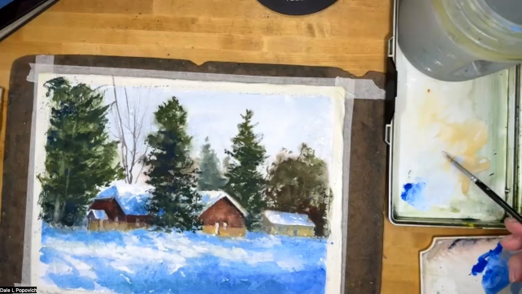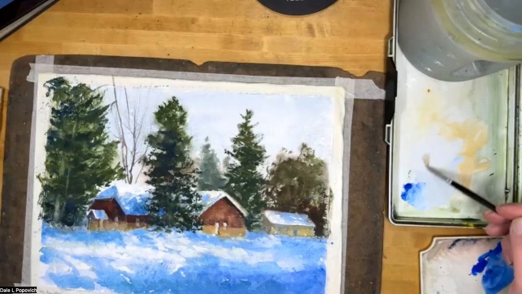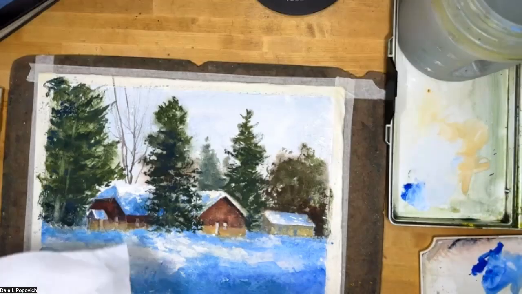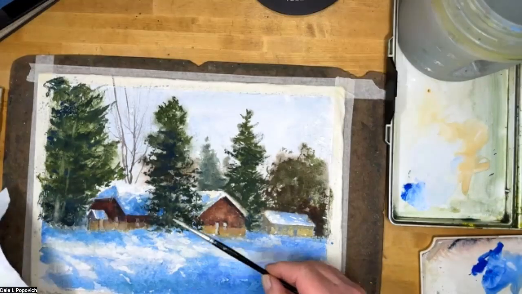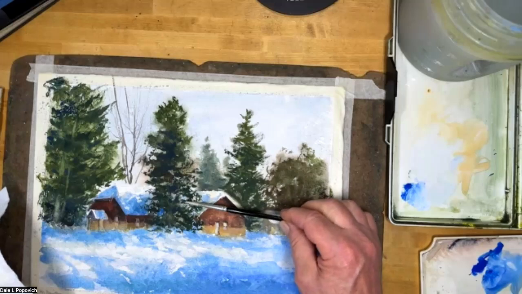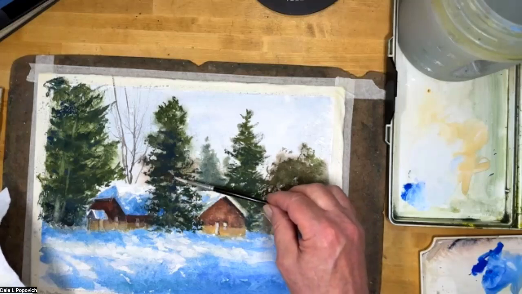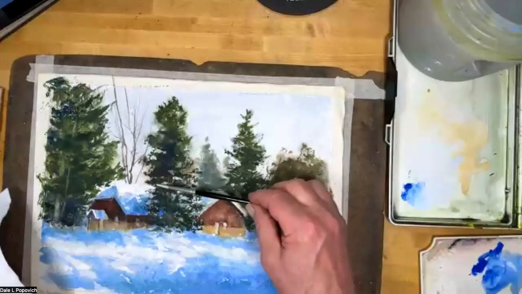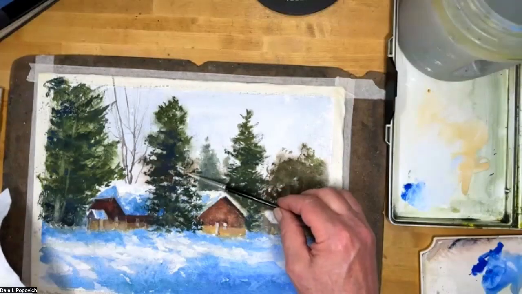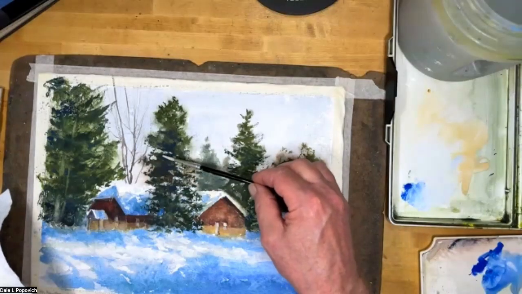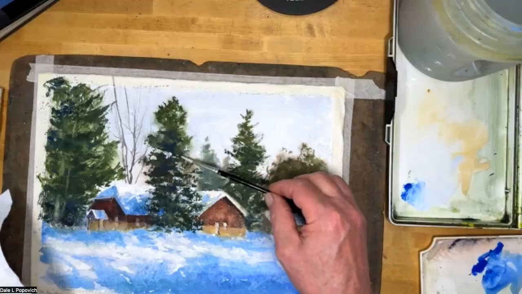And then what I'm going to do is I'm going to take a dry brush with some of the white and the blue and the raw sienna, and I'm going to tap it off a little bit. And I want to show a little bit of snow on some of the branches up in here. Just to help break this up just a tad more.